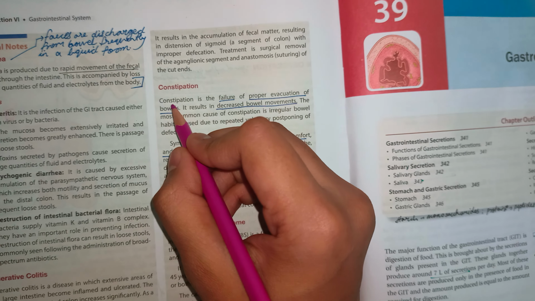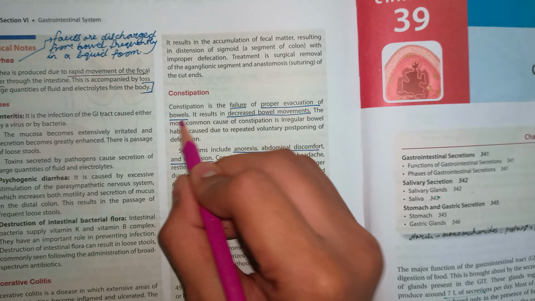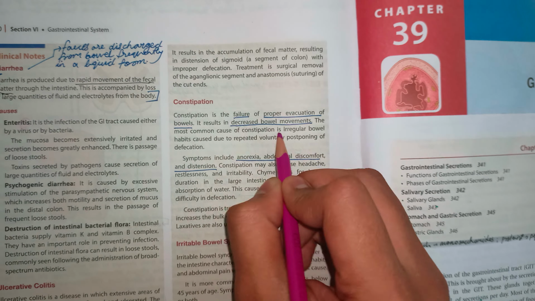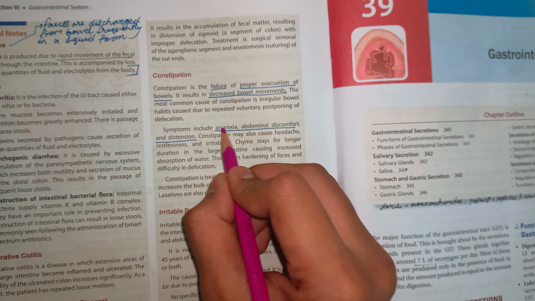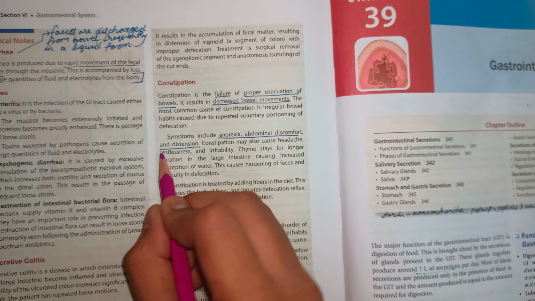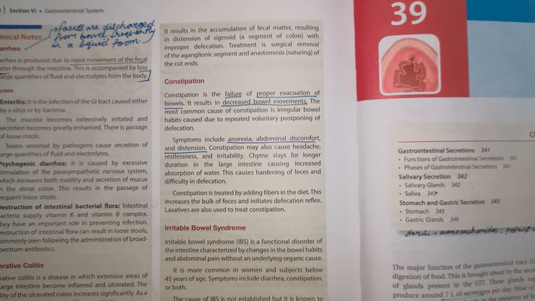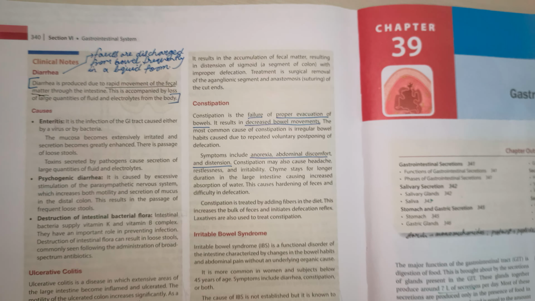Constipation, well known, constipation is the failure of proper evacuation of the bowel. Okay, it results in decreased bowel movements. As we know, the most common cause of constipation is irregular bowel habits. Okay, also the symptoms include anorexia, abdominal discomfort, and distension. What is anorexia? Anorexia is the fear of getting fat and all. Okay, so these were your clinical notes.